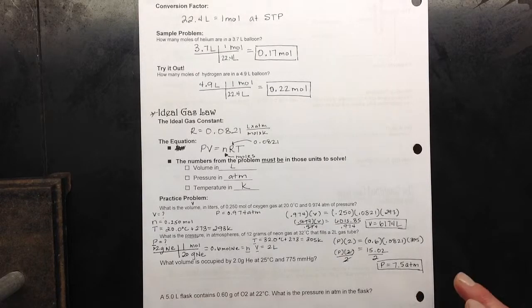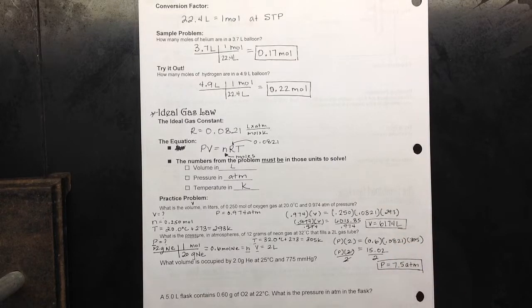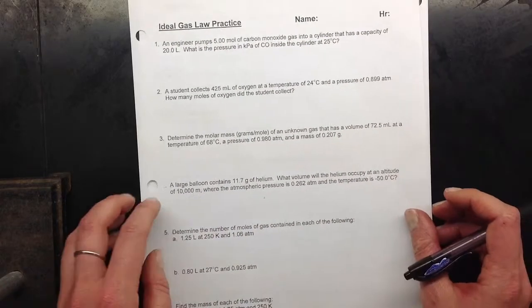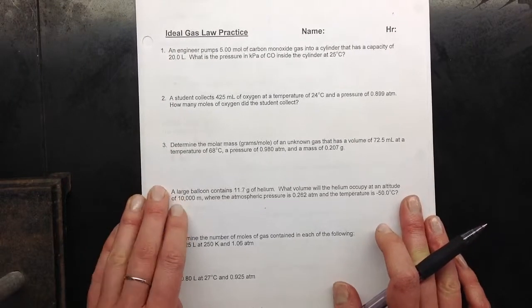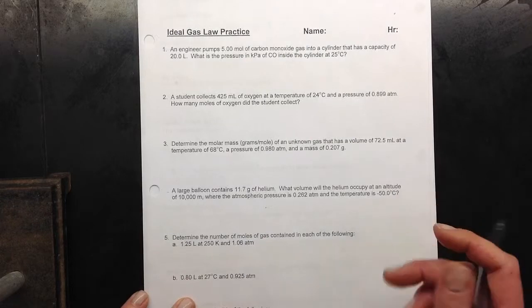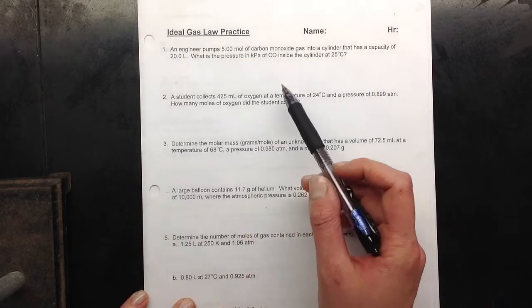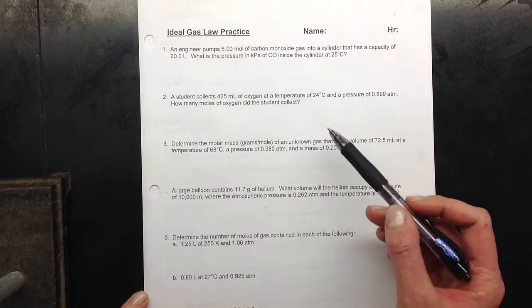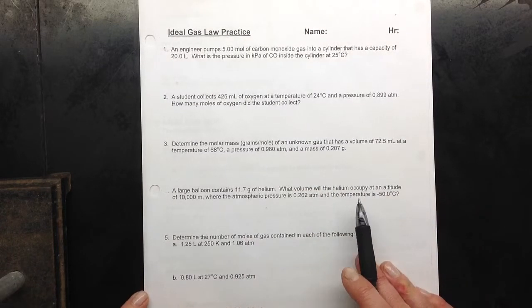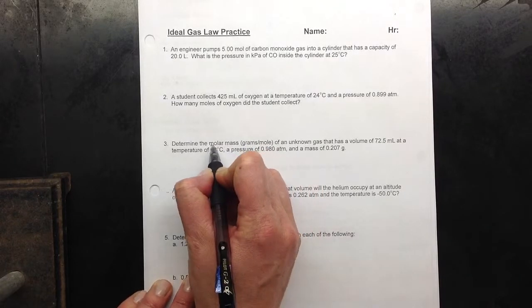Okay, now I'd like to help you out with one problem on your ideal gas law practice worksheet. We're going to make a couple of corrections here. So take this gas law practice worksheet out. Take a look at number 3. Okay, the rest of these are very similar to what we just did. Number 3 is a little bit different though because it asks for the molar mass.